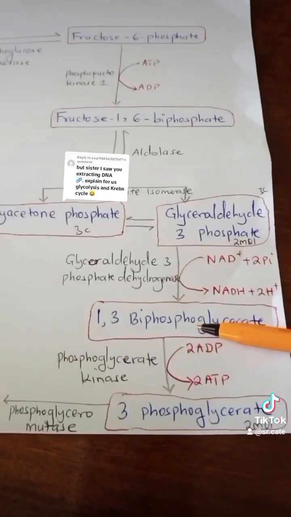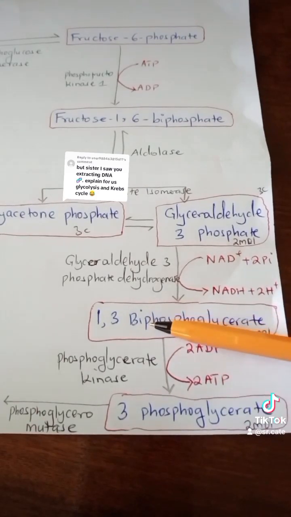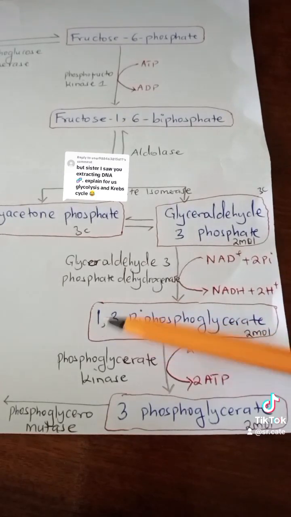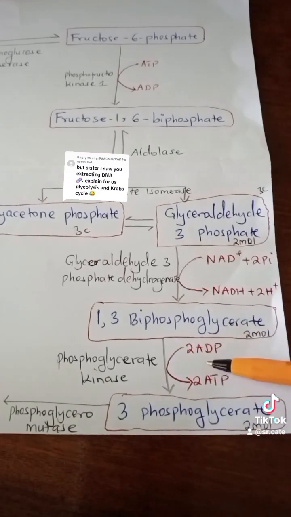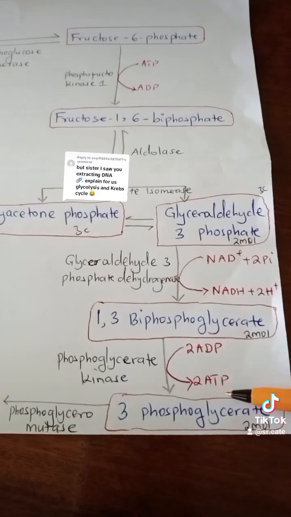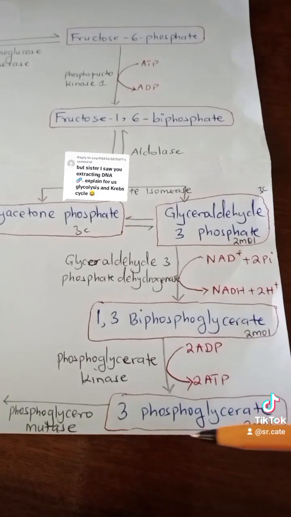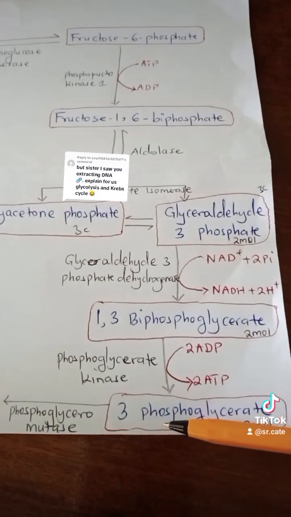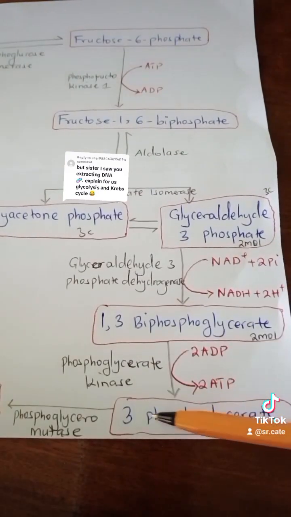Now, from here, we are not spending energy again. Now we are producing energy. So in simple terms, you can say we are removing one phosphate. Remember, we have two phosphates at carbon 1 and at carbon 3. Now we remove one phosphate to produce ATP. So we have adenosine diphosphate changing to adenosine triphosphate, and because we have two molecules, then we will produce two molecules of ATP. Now one phosphate which was at the carbon 1 is removed to produce this ATP, and so we remain with a compound called 3-phosphoglycerate.